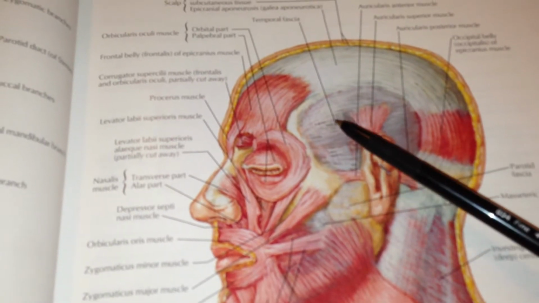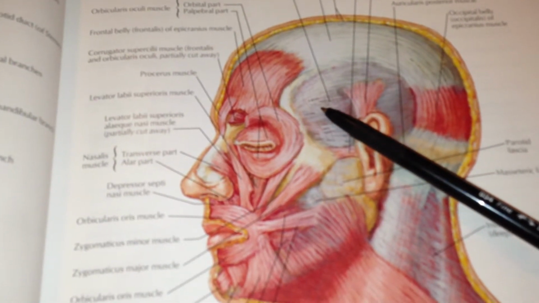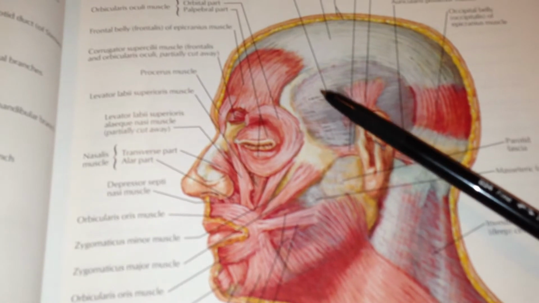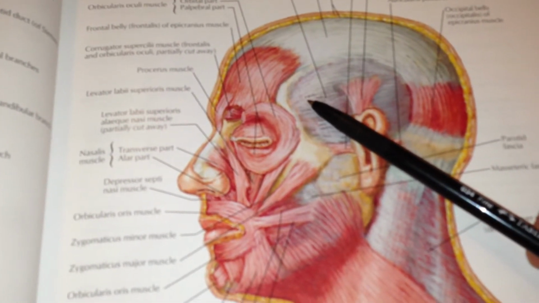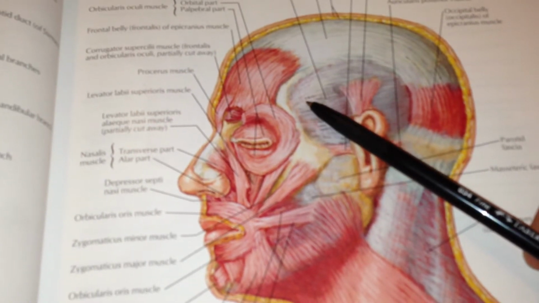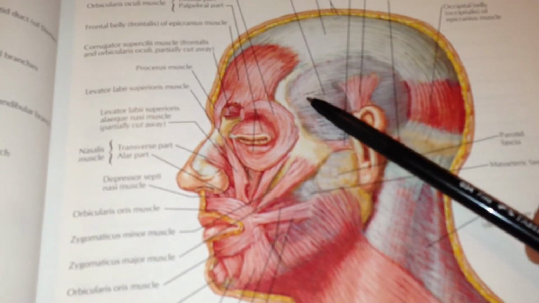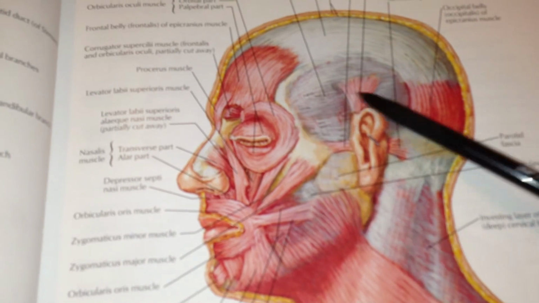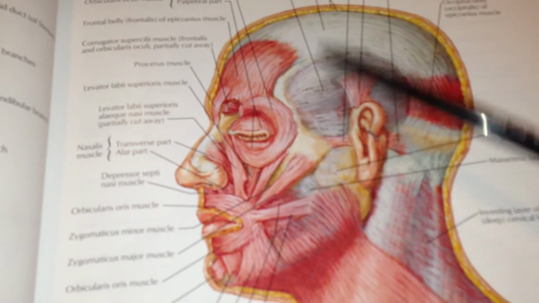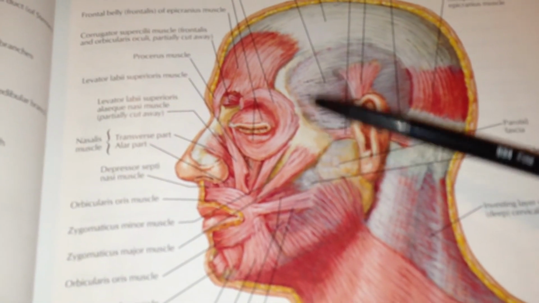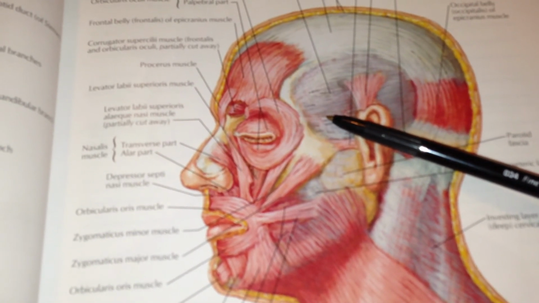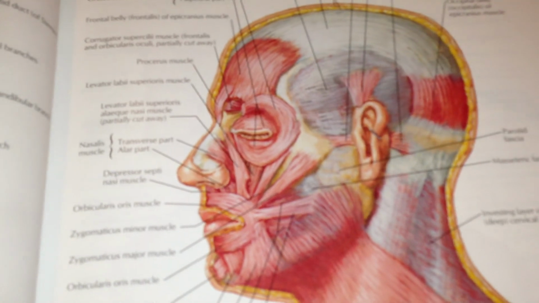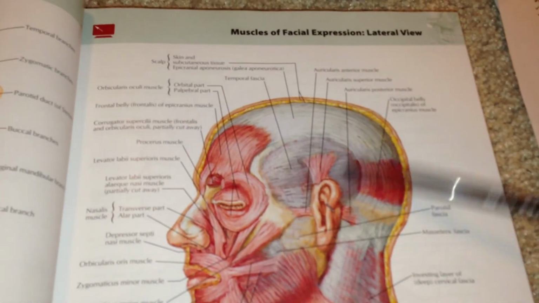And you guys may have done, or if not, you will do, the fact that the temporalis muscle and the lateral and medial pterygoid, and also the masseter, are all masticatory muscles. Therefore, they're all going to be innervated by the motor masticatory branch of the mandibular nerve of the trigeminal. Okay, and that's your temporal region.